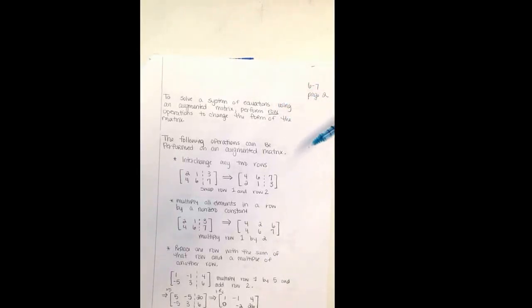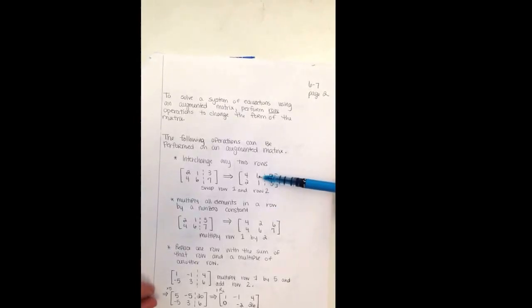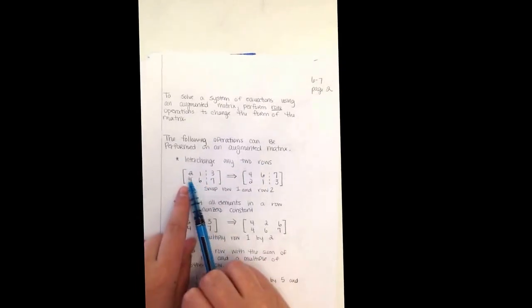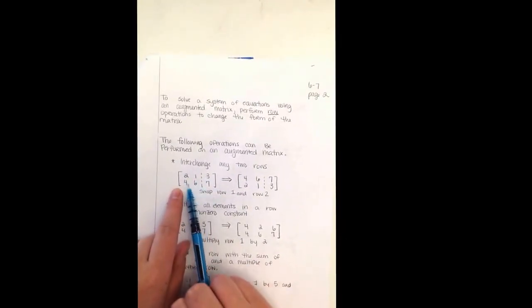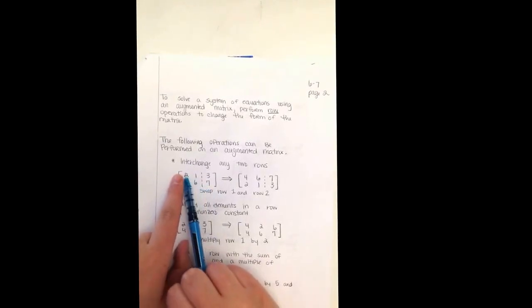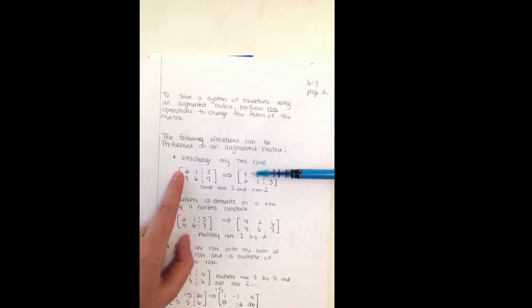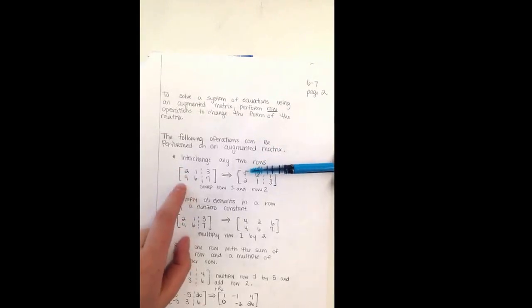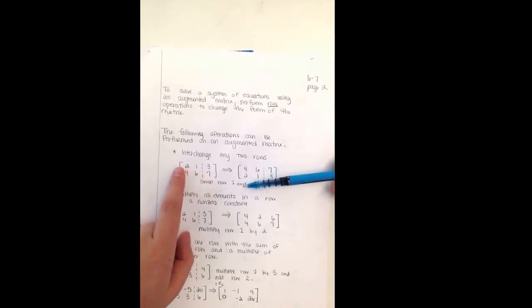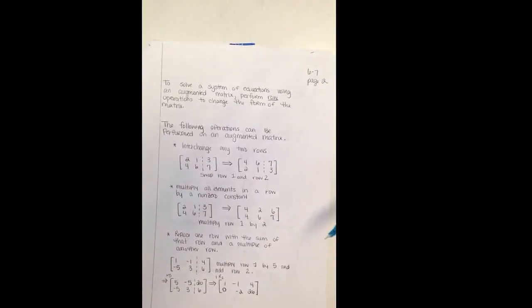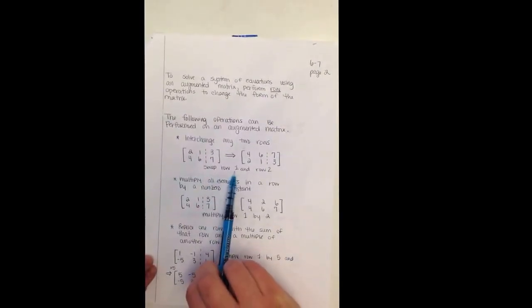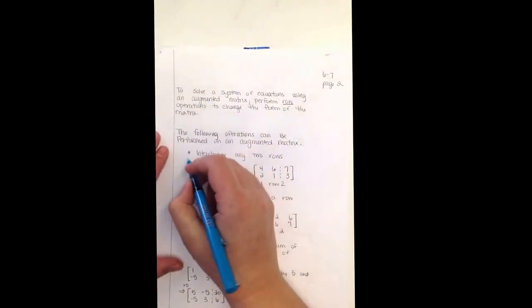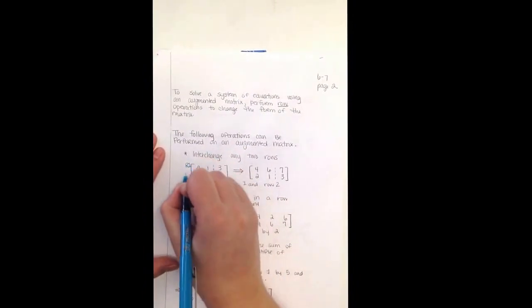There are several different row operations that you can do. The first one is you can interchange any 2 rows or swap them. So up here I have 2, 1, 3, and 4, 6, 7, but I want the 4 up top. And you'll see later on in our examples why you might want that to happen. So I can just swap them out. So it becomes 4, 6, 7, 2, 1, 3. That's just fine.